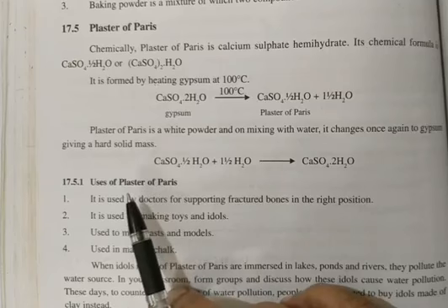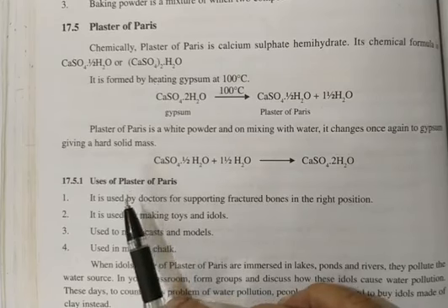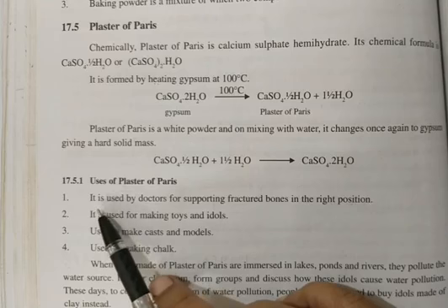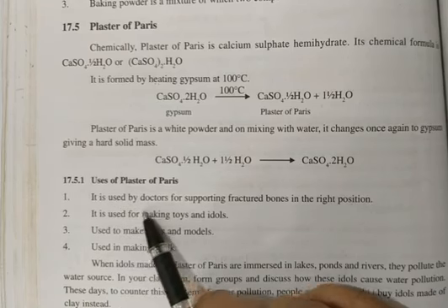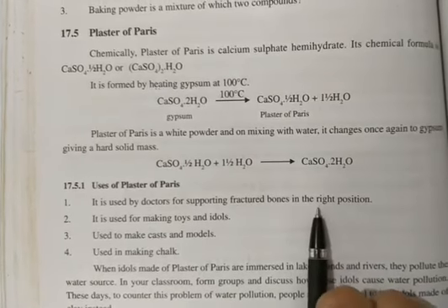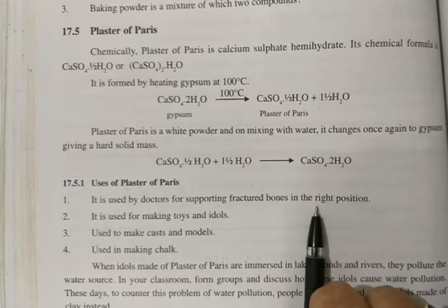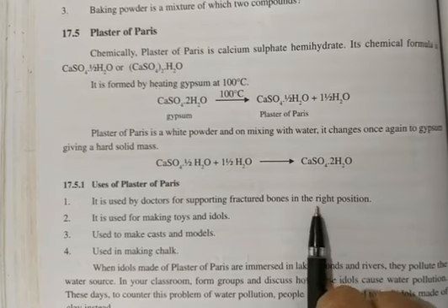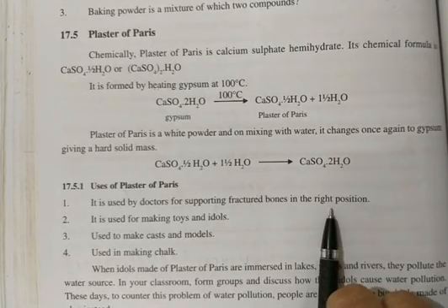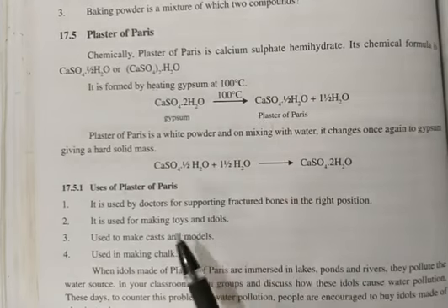Uses of plaster of Paris: many uses you know very well. The statues. It is used by doctors for supporting fractured bone in the right position as a plaster. When our bone is fractured, we get a plaster on that particular organ, which is made of plaster of Paris.